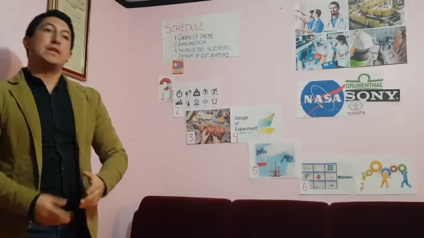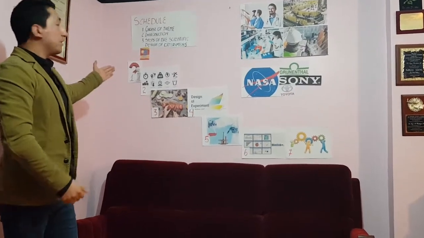The first step is to choose or define our problem. So what do we have to do in this step? We have to understand what is going to happen with our company. If we have problems with the product, if we have problems in the process, if we have problems with the customer, all these factors maybe can be experiments. So for this reason, we have to define what our problem is. Once we have defined our problem, we continue with the second step.